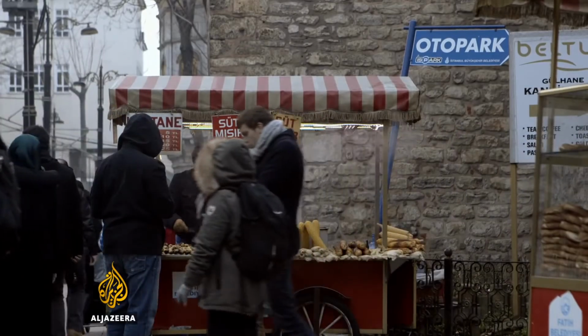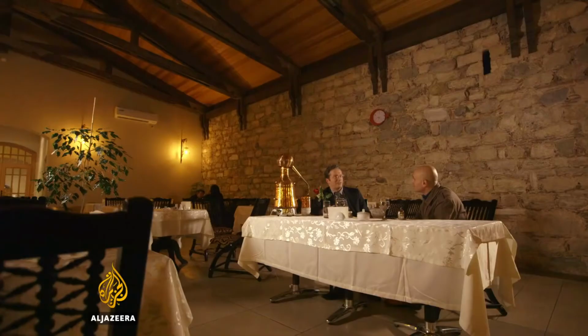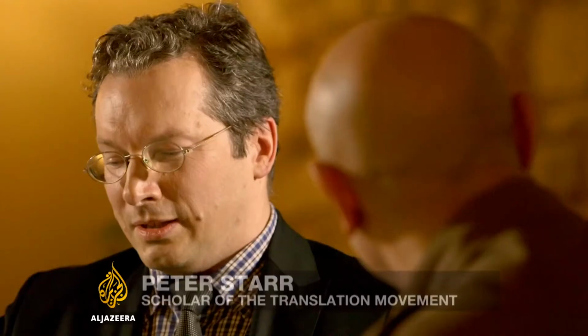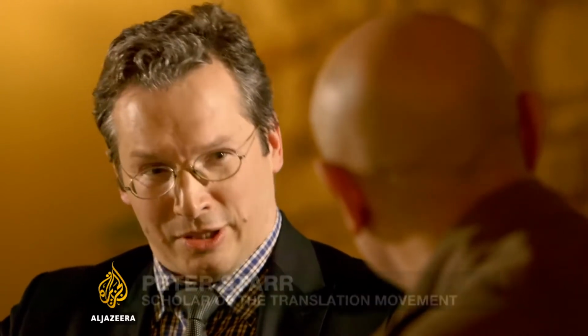Translation was central to the early work of the House of Wisdom. Dr. Peter Starr has studied this translation movement extensively. I think the translations are very central to the flourishing of sciences in Islam. One finds that the entire corpus of Greek scientific literature finds its way into Arabic. So they were translating essentially from Greek. Mainly from Greek. But also other languages are important as well, from Persian, ultimately from Sanskrit.